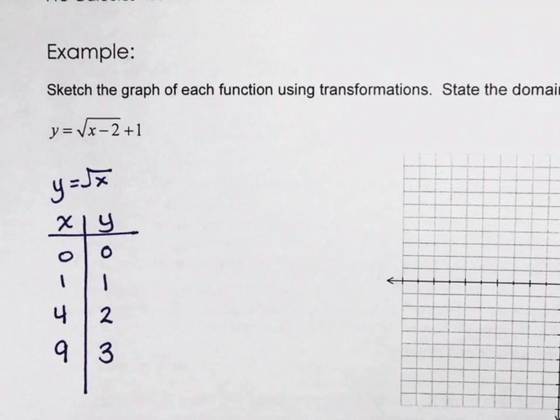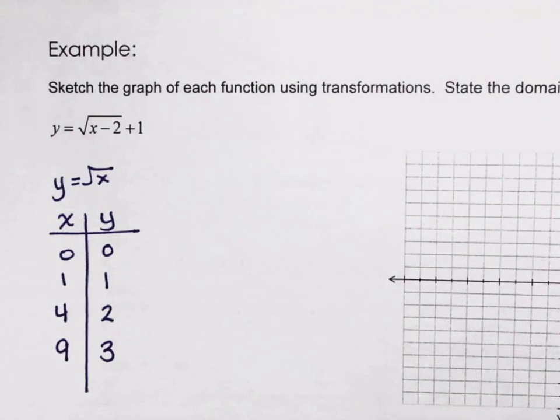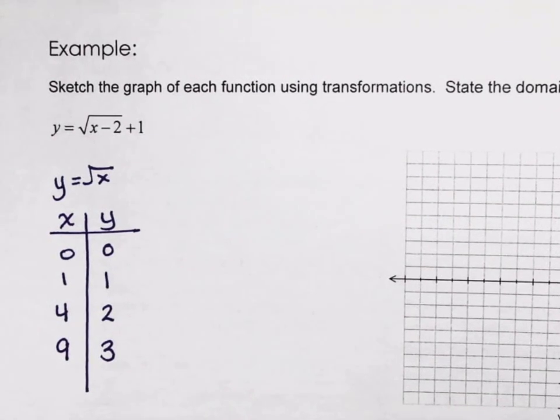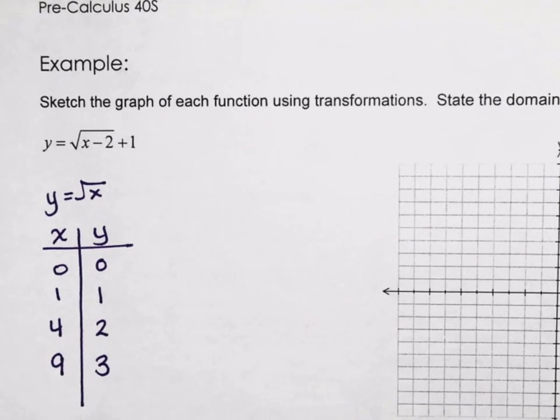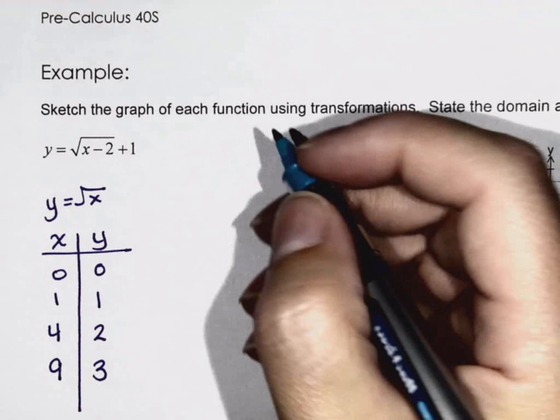I'm just putting my basic table there because I think now we're not going to graph with patterns like we did in sinusoidal functions. We're going to graph using our transformations. Maybe I'll switch colors here.